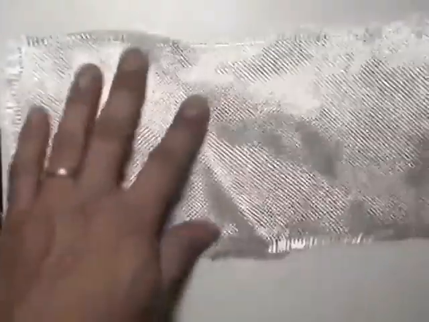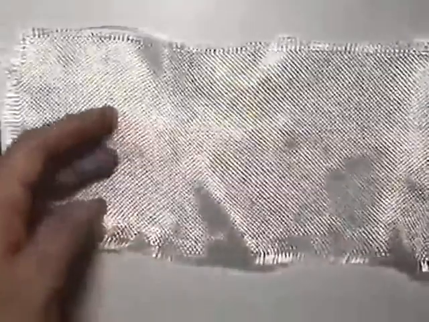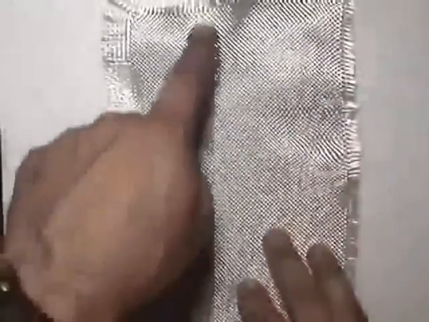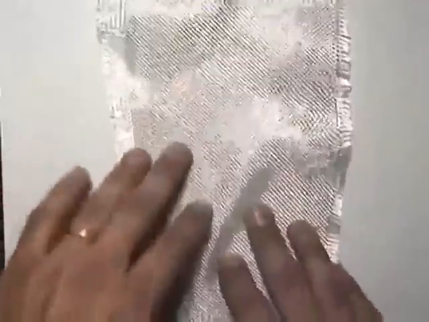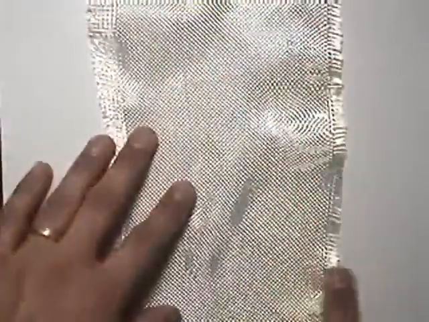The next type we have here is fiberglass, and this is a sheet fiberglass, so it's just one flat sheet. It has a weave that goes 90 degrees to each other, so we have half the fibers running this way and half the fibers running that way, and that gives us good strength in both directions. So it's a nice weave for overall strength, and that's fiberglass in sheet form.